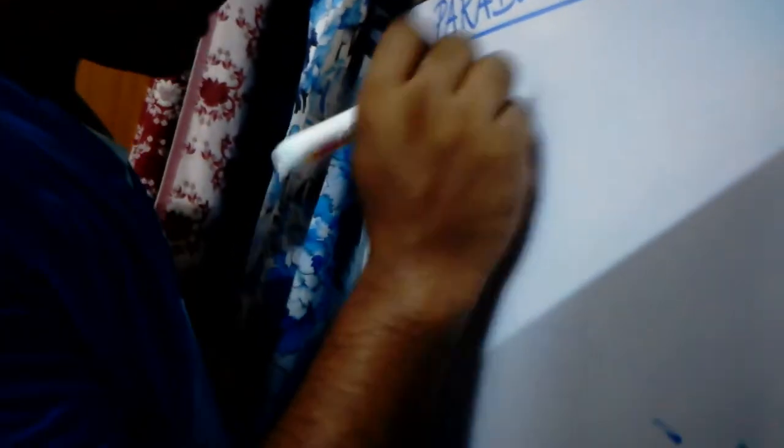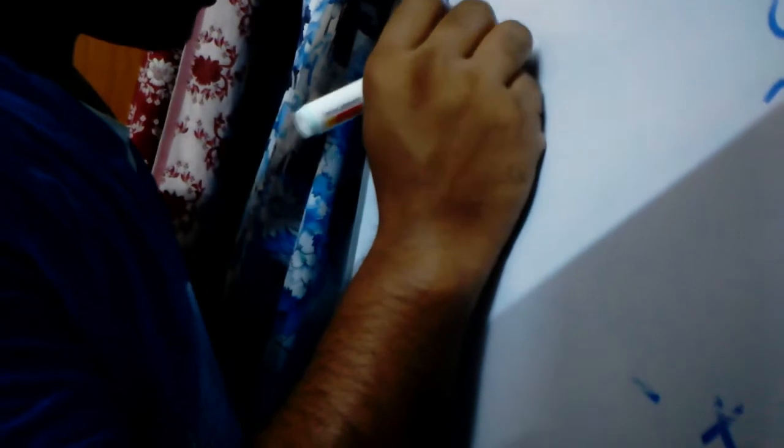Now let me show you another format. If we are given like this, (x minus 4) whole square is equal to 12(y plus 3). Now this equation can be compared with this one. How?